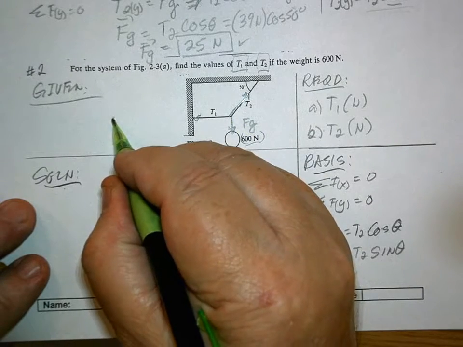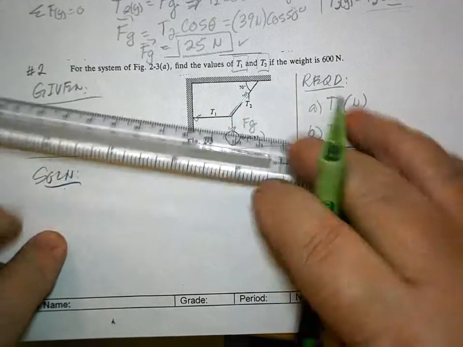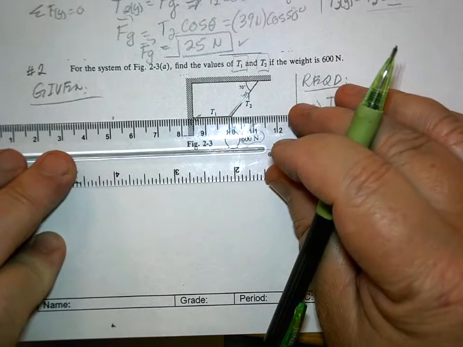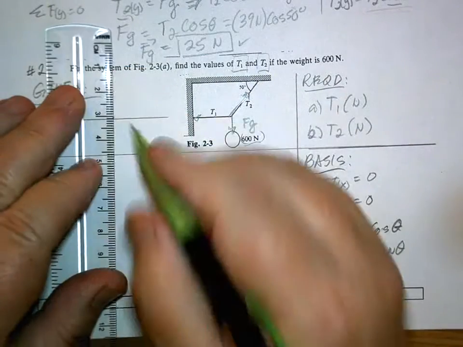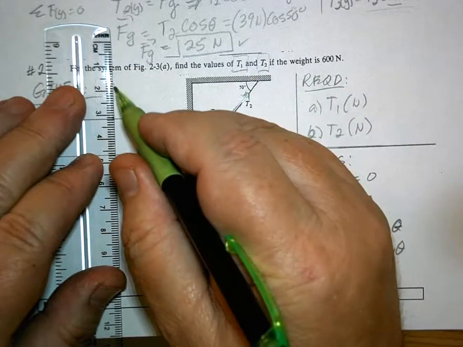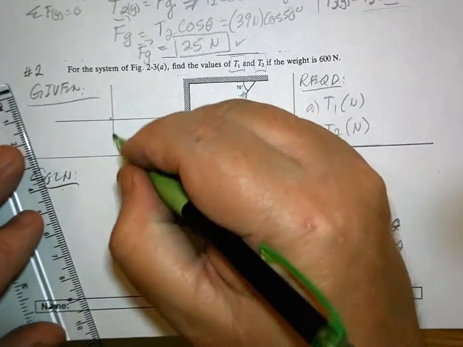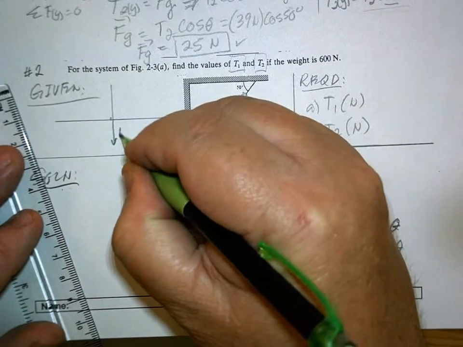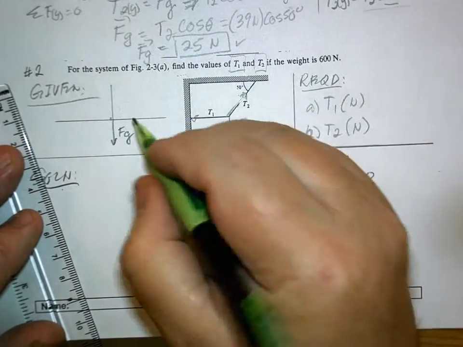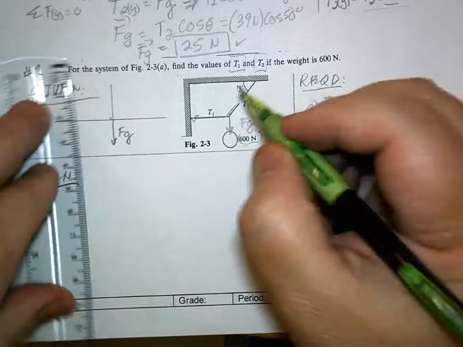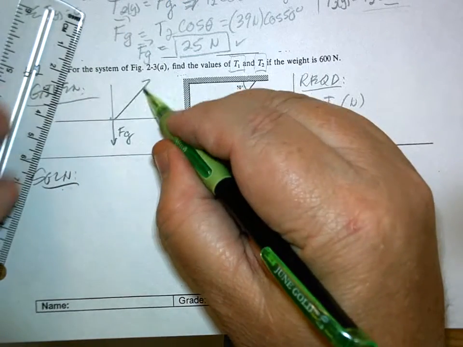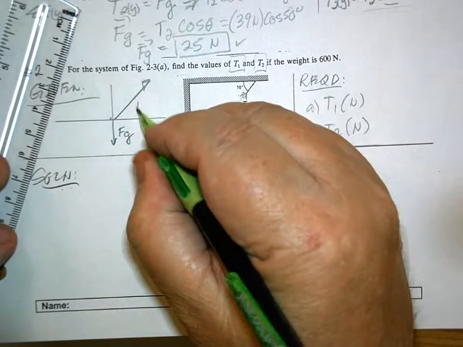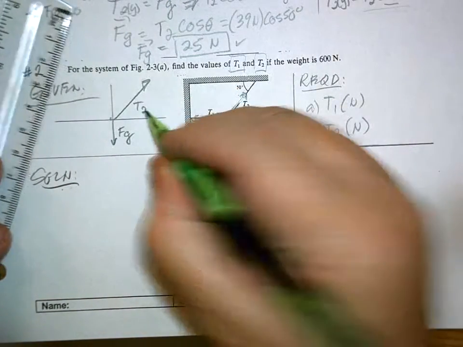So again, we write a free body diagram. Try to be as consistent as possible. So, going down, Fg. And this way is T2.